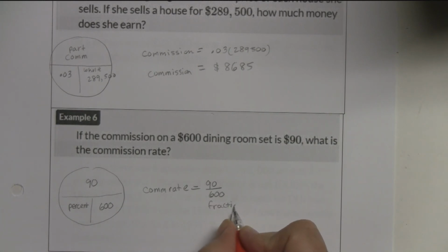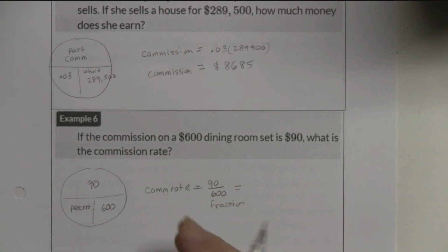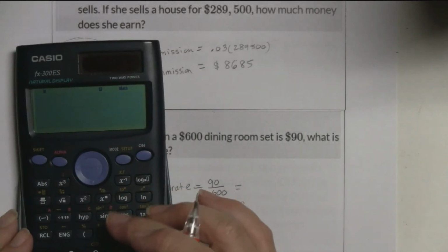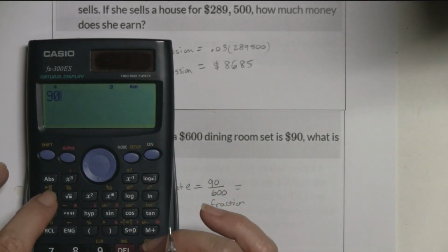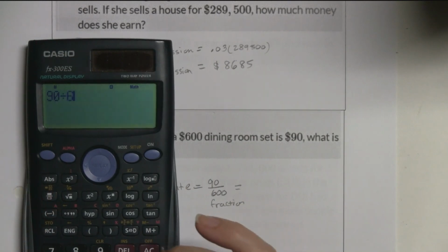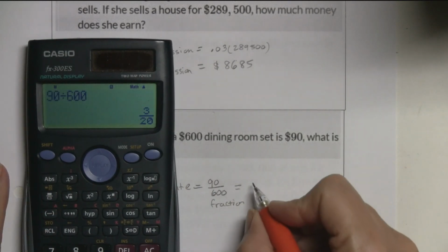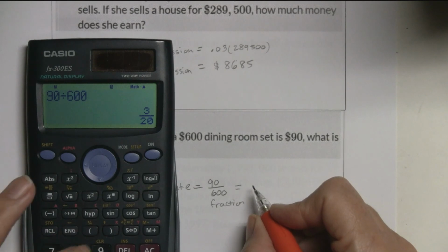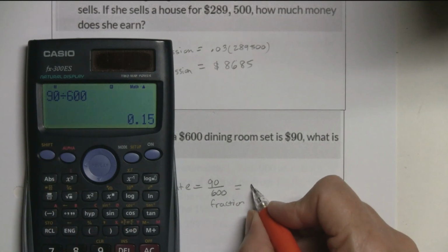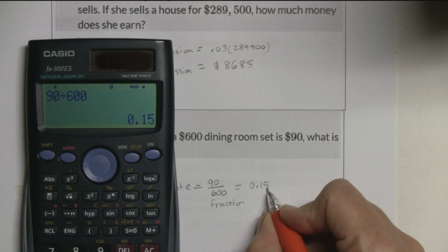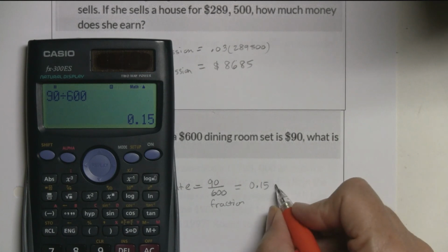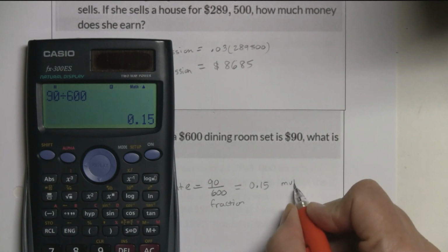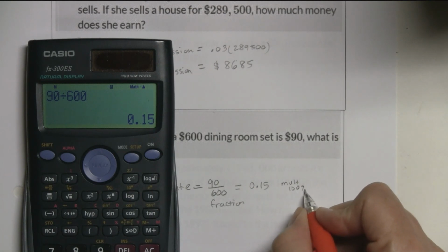And if you wanted to write it as a decimal, you could. It's not required that you write it as a decimal. But as a reduced fraction it's 3 over 20, and as a decimal, it's 0.15. What they're wanting is a percent. So either one of these, this or this, you multiply by 100%.